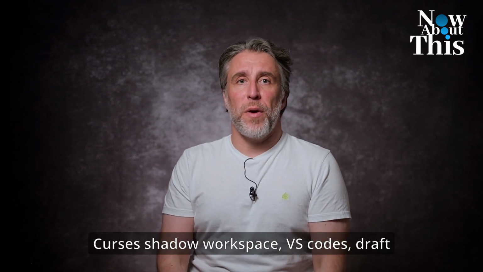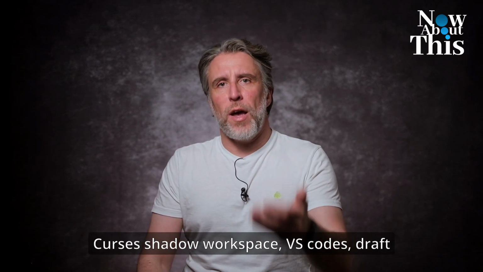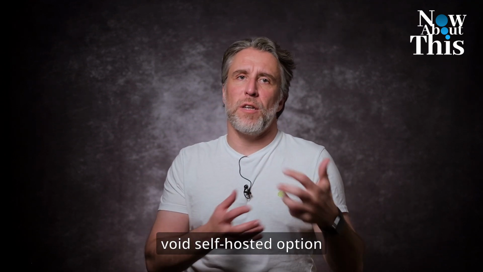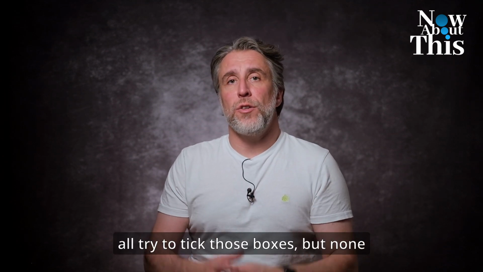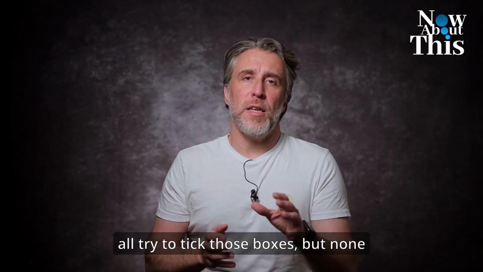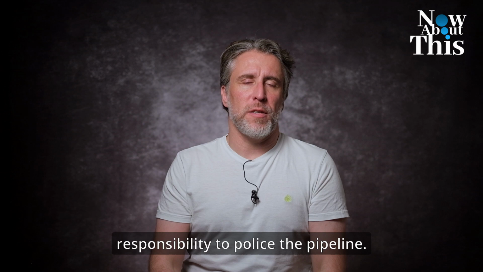Cursor's Shadow Workspace, VS Code's Draft and Commit Gate, and Void's self-hosted option all try to tick those boxes, but none eliminate your responsibility to police the pipeline.